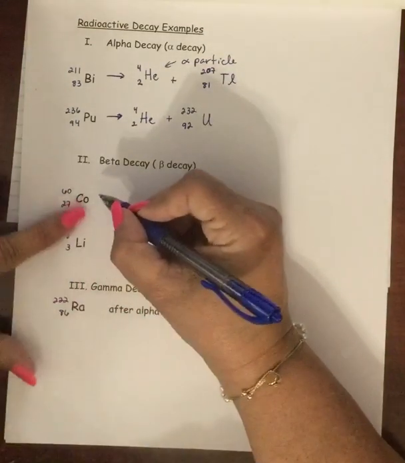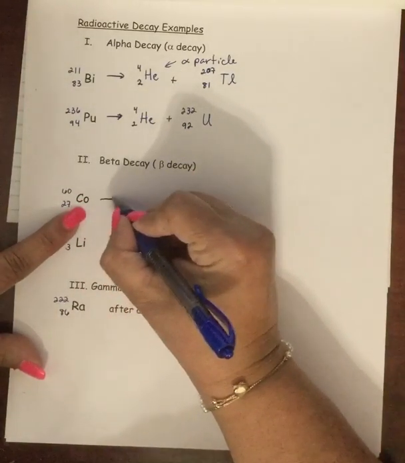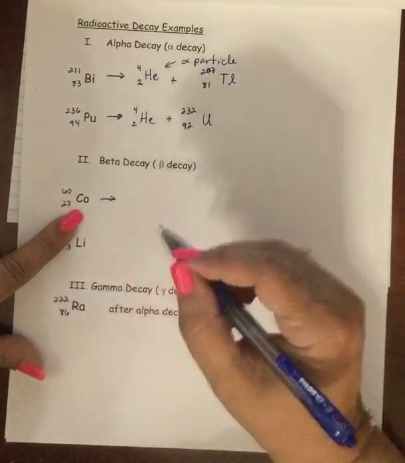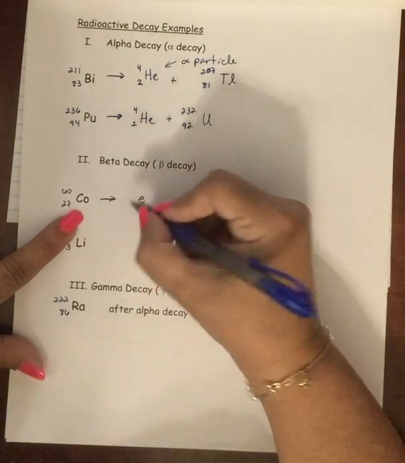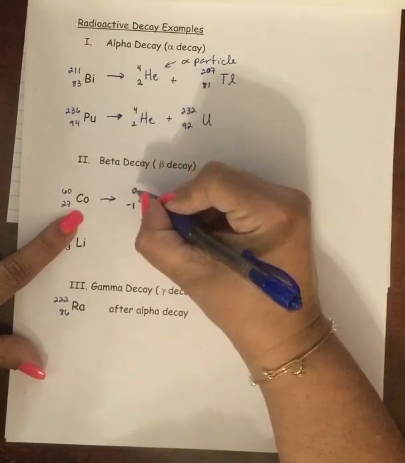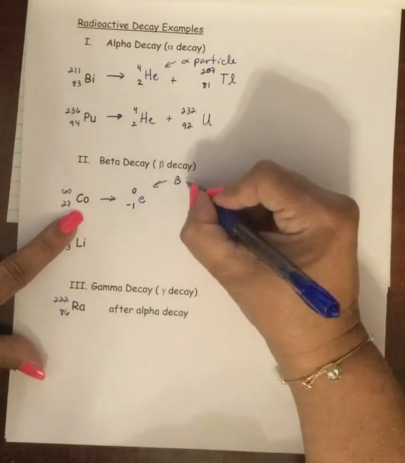All right, so we start out with the isotope of cobalt. And cobalt is going to give off a beta particle. And a beta particle is essentially an electron. So it's -1, 0, and that's an electron. That's what we call our beta particle.